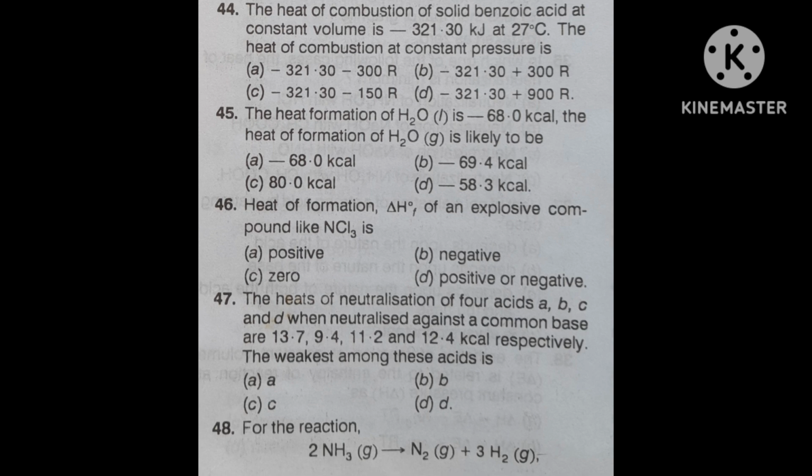See, the correct answer is the third option, minus 321.30 minus 150 R. How? Now we have to think.